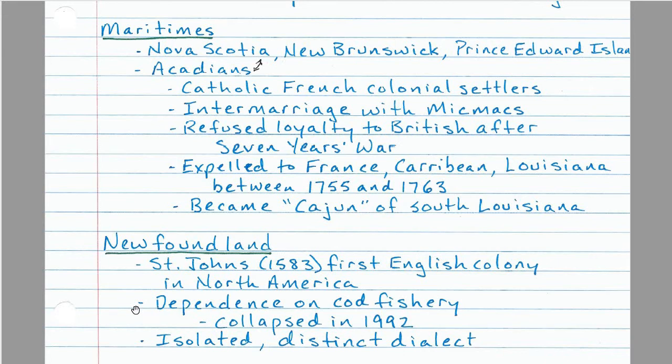This is also an area that's fairly isolated, and so you have a very distinct dialect. The way people there talk is different from some of the surrounding areas. There's a very distinct regional way of saying things and pronouncing things that almost sounds somewhat Scottish to me at times, and that makes sense from the people who settled into that area.